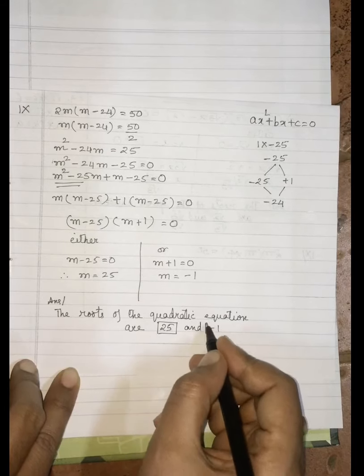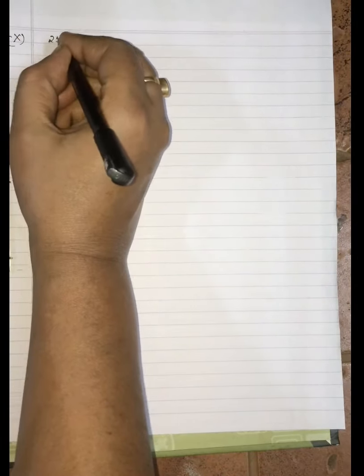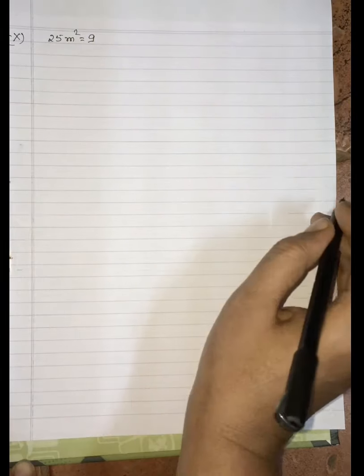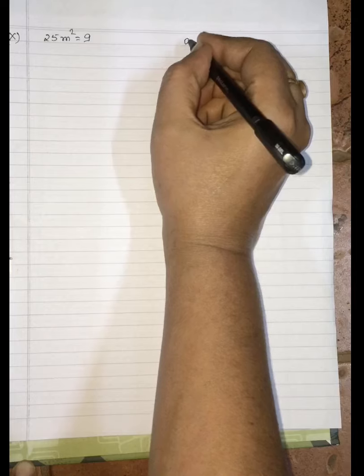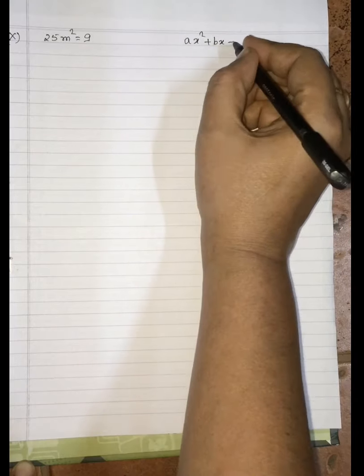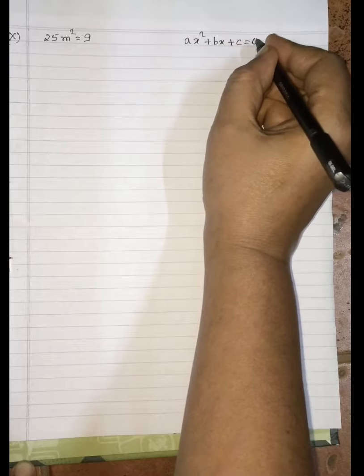Alright, now let us come to the 10th question, given as 25m square is equal to 9. Children, the equation should be in the form of ax square plus bx plus c is equal to 0.